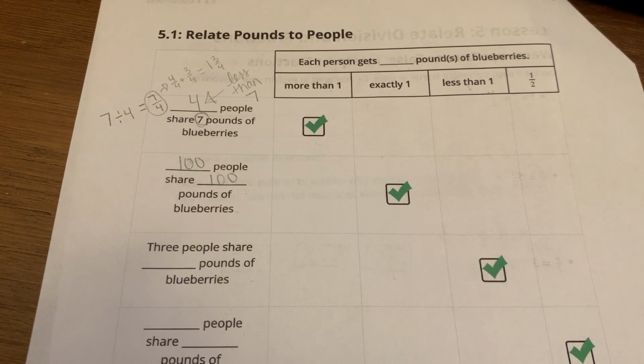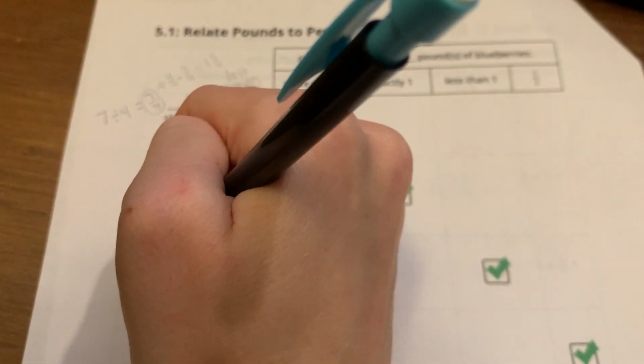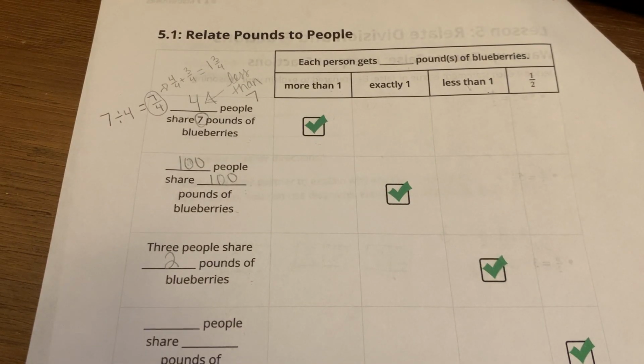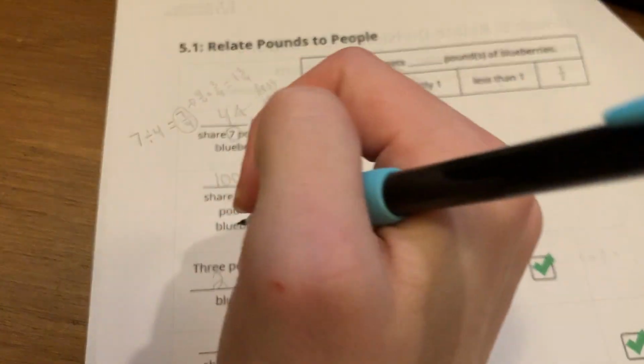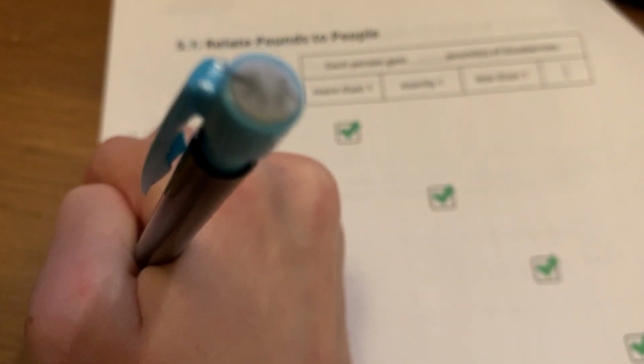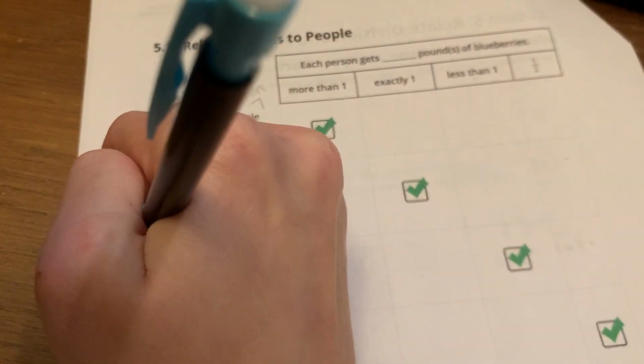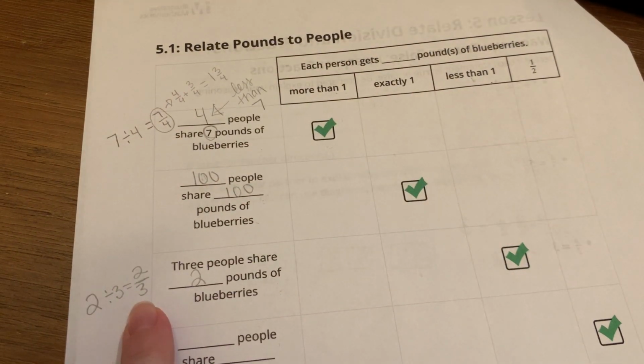So what I can do though is, what if I have only 2 pounds of berries? Is everybody going to get 1 pound of berries? No, because I only have 2 pounds of berries and I have 3 people. So if I look at that mathematically, that's taking 2 pounds, dividing it by 3 people, and I'm getting the fraction 2/3. So that means every person would get 2/3 pounds of berries.